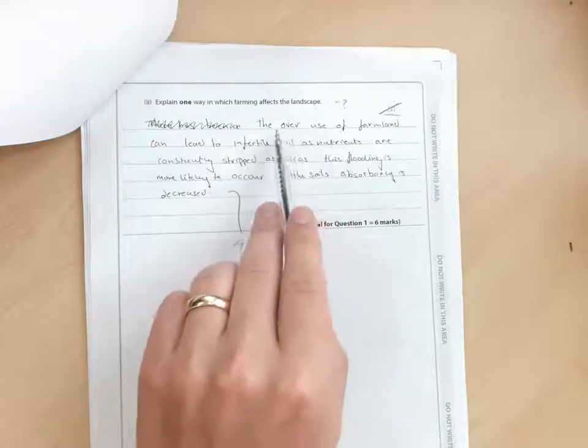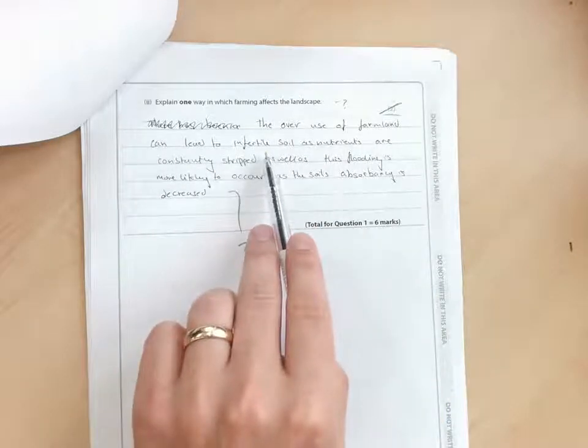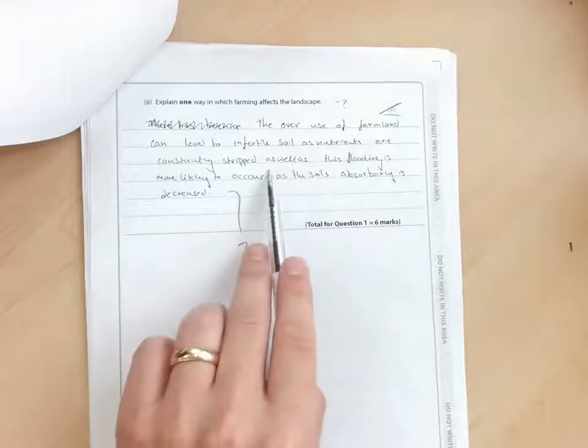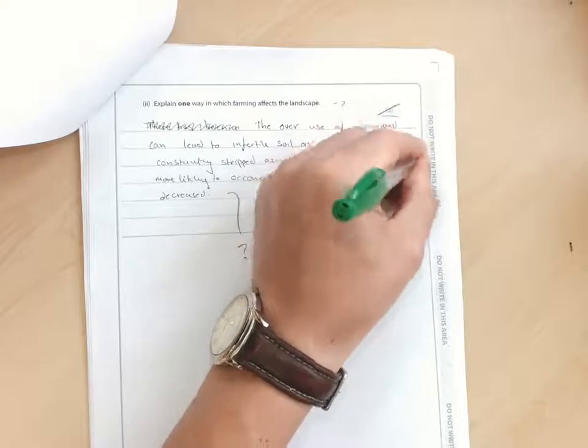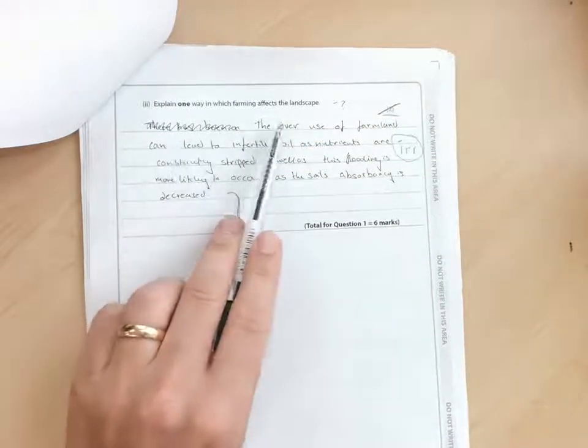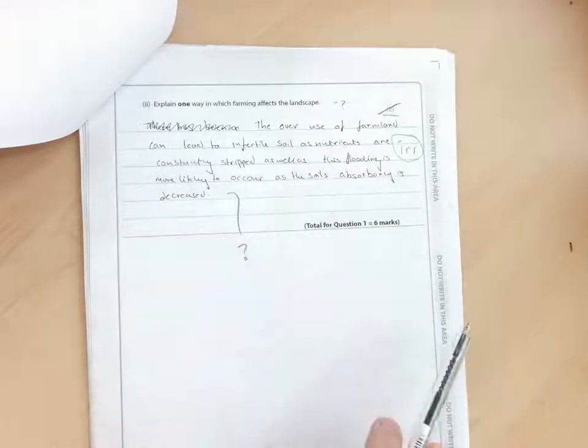That's actually true, isn't it? The overuse of farmland can lead to infertile soil, and then she's explained why that happens. Unfortunately, this is irrelevant to the question, really. It's not explaining what farming does that changes the landscape.